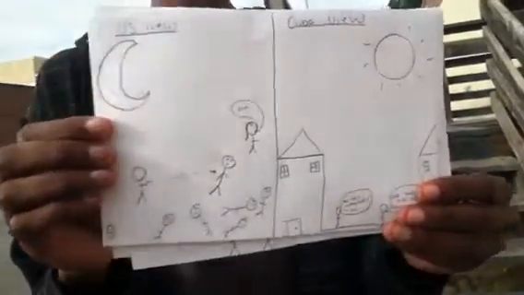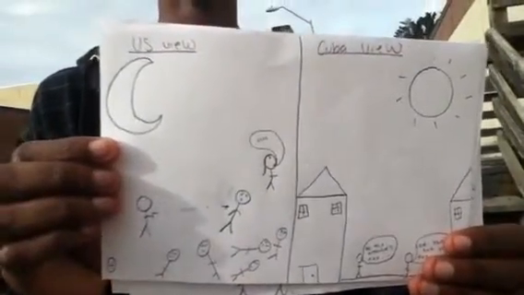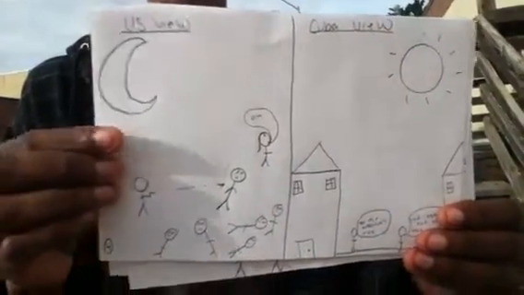This represents how the media blew the crisis in Cuba out of proportion, causing the U.S. to get involved.